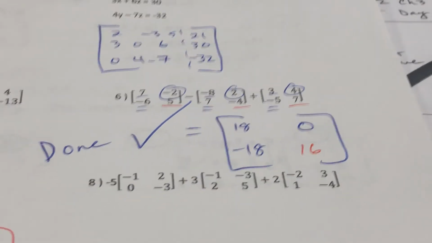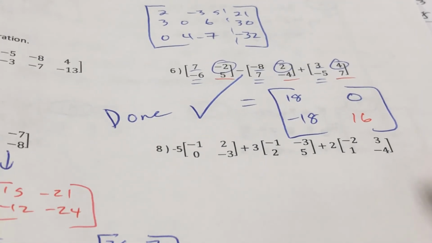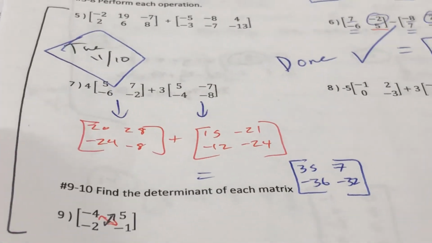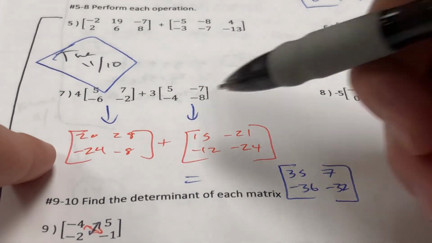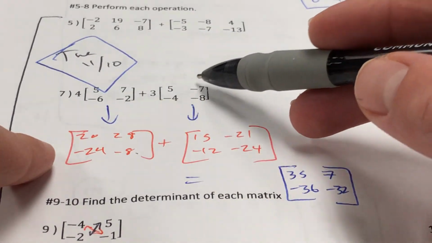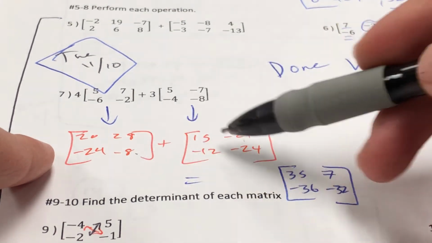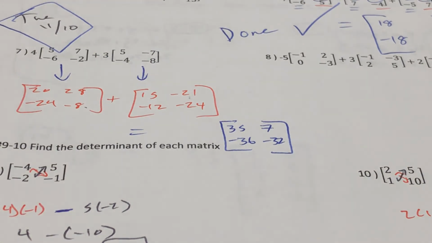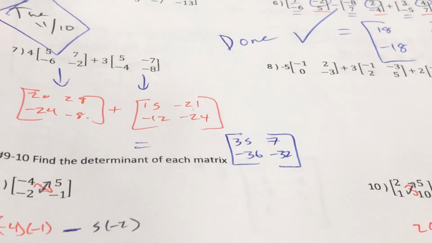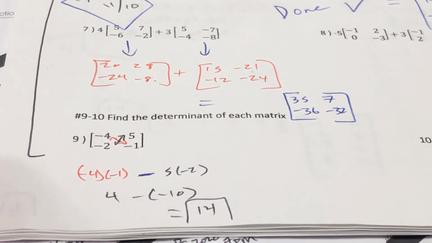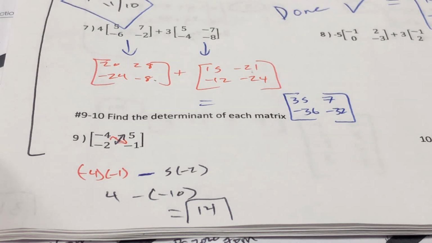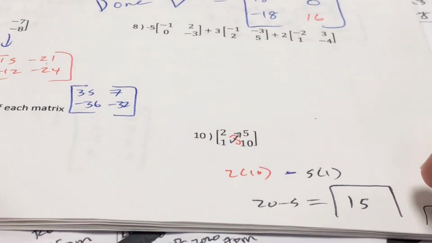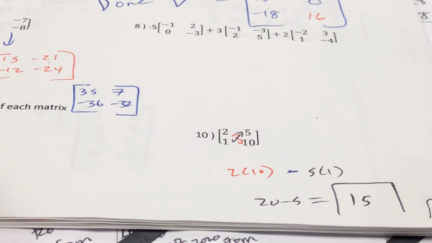Keep going. So again, you can do these by hand. It's no big deal. It's arithmetic. So I multiplied everything in this matrix by 4, plus multiplied everything in that matrix by 3. 20 plus 15, 35. That's the answer. And here we go, folks. -4 times a -1 minus 5 times a -2. 2 times 10 minus 5 times 1 is 15.